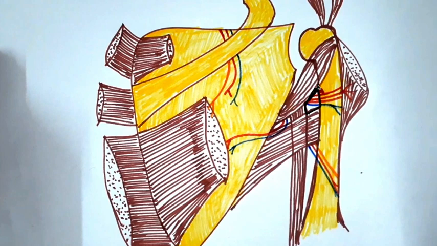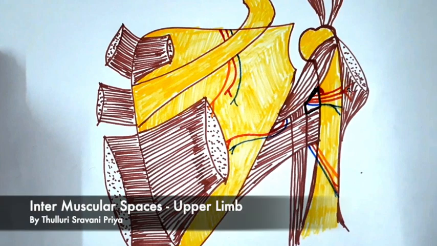This is known as the teres minor nerve to teres minor muscle. So this is the teres minor muscle, and this posterior branch of the axillary nerve with pseudoganglion supplies the teres minor muscle. And this is the anterior branch of the axillary nerve supplying the deeper aspects of the deltoid muscle.